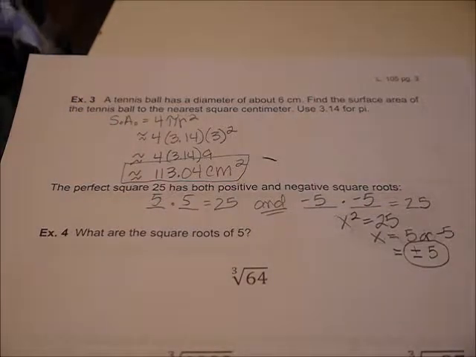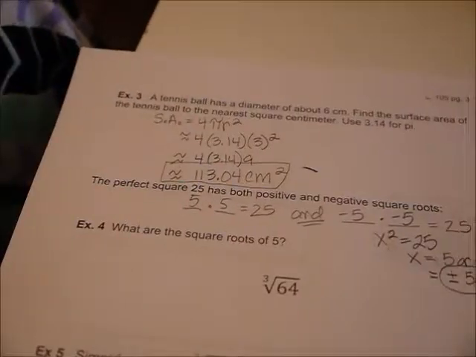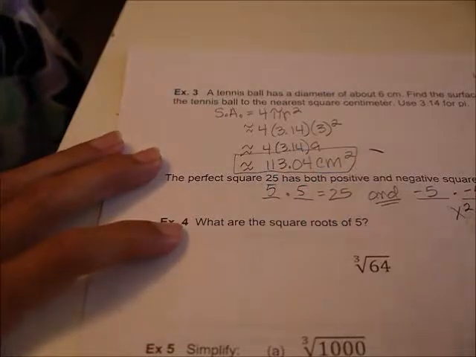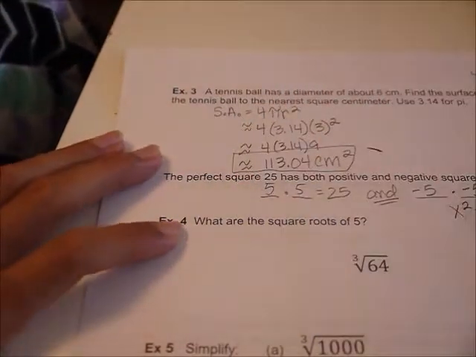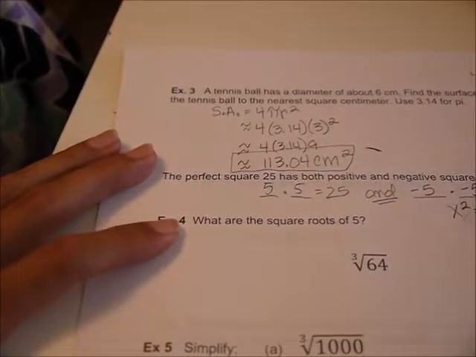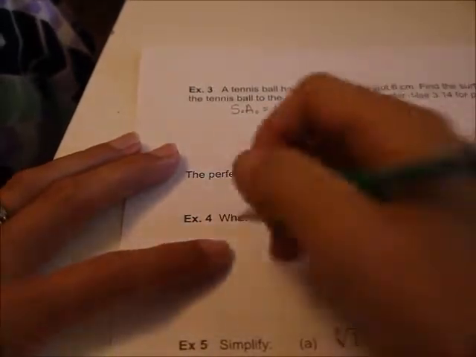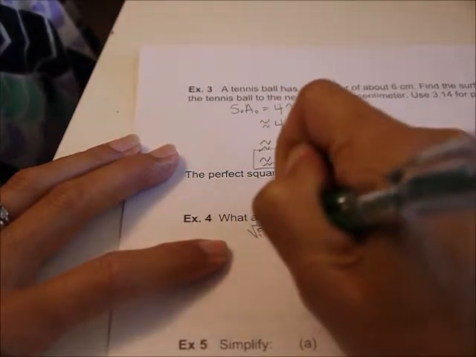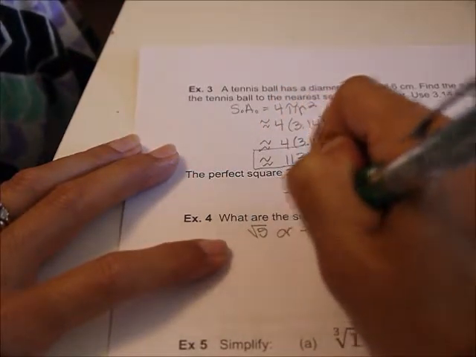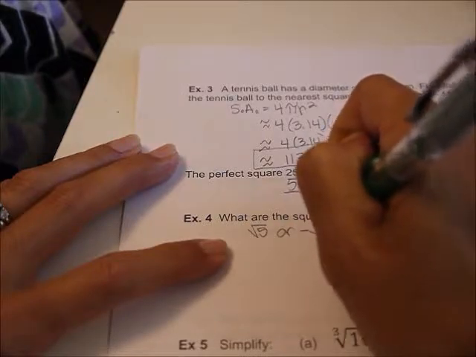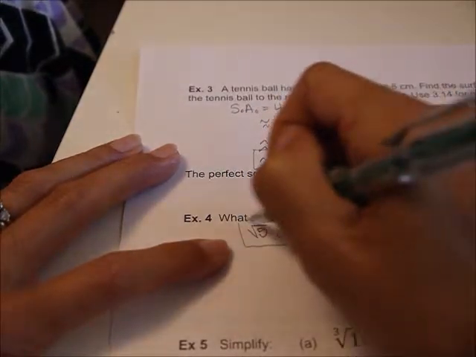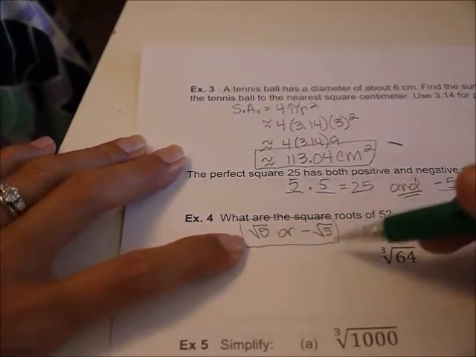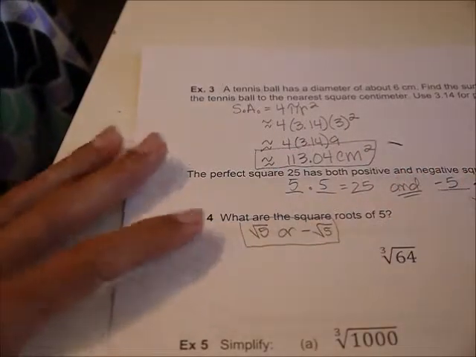Okay, so now what are the square roots of 5 on example 4 here? Now 5 is not a perfect square. So we would say one of them is the square root of 5, and the other one is the negative square root of 5, is how we do that when they're not a perfect square. So if they ask what are the square roots of something that's not a perfect square, you write it this way, under a radical sign, plus or minus.